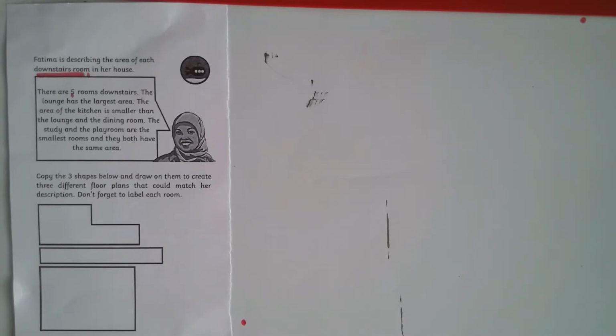Hopefully though, you did have a chance to pop over to the White Rose videos and have a look at our new topic for this week, which is all about area. And you will have hopefully found out today that area is the space inside a 2D shape.